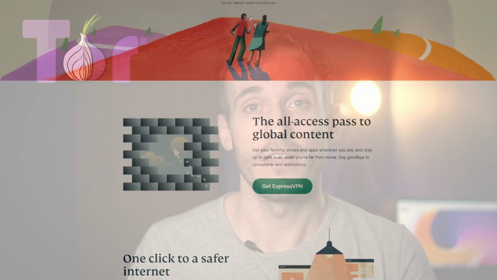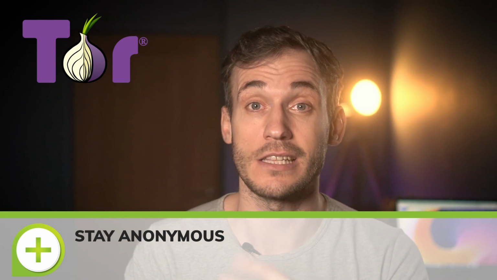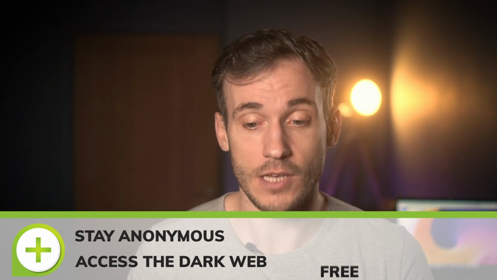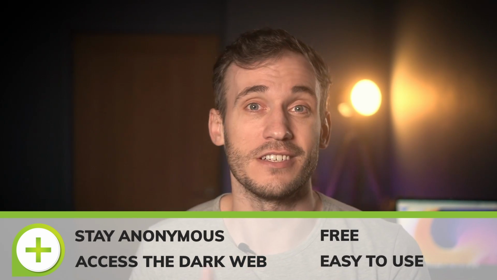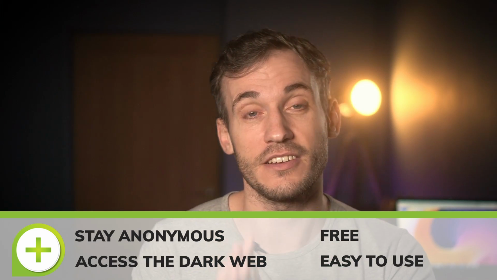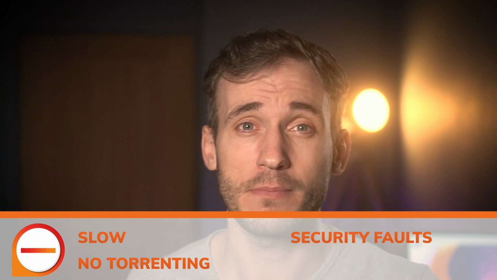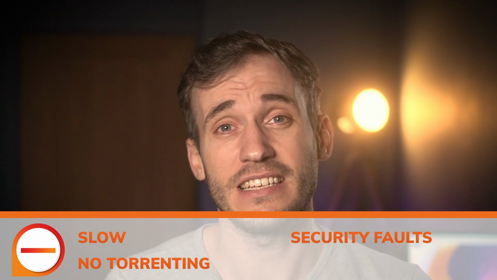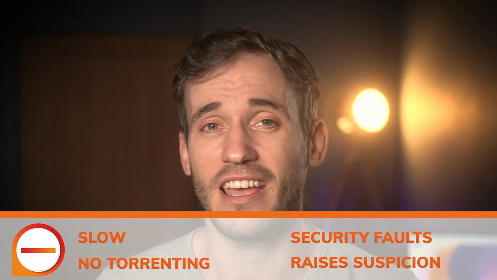So let's review. The Tor network allows you to use the internet anonymously and access the dark web. It's volunteer operated, it's totally free, and it's incredibly easy to use. Now all you have to do is download Tor browser and install it on your device. However, Tor's not perfect. It'll slow down your connection and you can't use it to torrent. And there are a few different ways that your online activity could be exposed. Plus, if your internet service provider or other third parties see that you're using Tor, they could get suspicious.